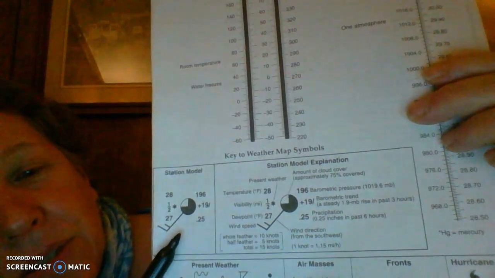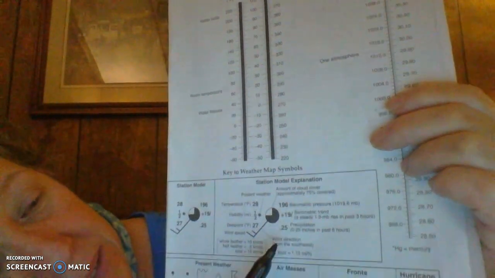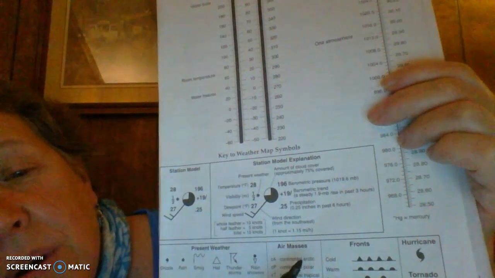I wanted to do a little personal station building today. We're going to do station models. I want you to get your reference table out. I have mine. Let's get our handy dandy reference table. Turn to page 13. We're working with this station model here. This tells you how the station model is explained, and I want to go over it also.